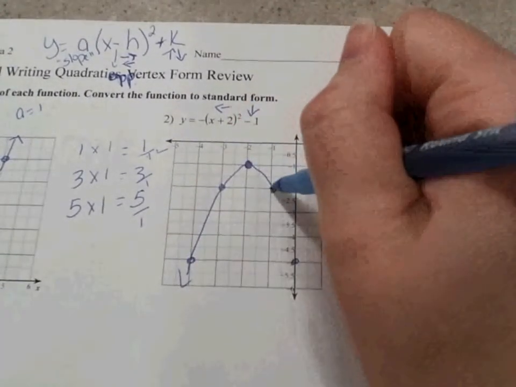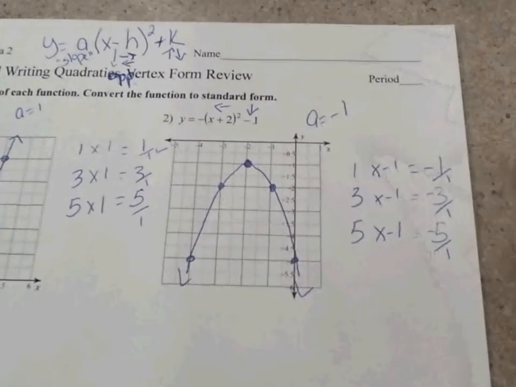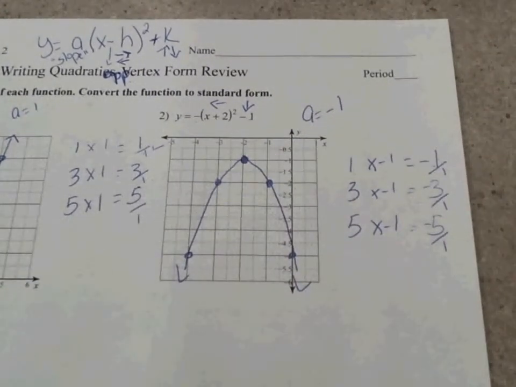Whenever A is negative, it should be upside down, like this. So you should always double check that, because that's a common mistake. You should make sure that if it's a positive A, it's going upwards as a U, and if it's a negative A, that it's pointing downwards. Okay?